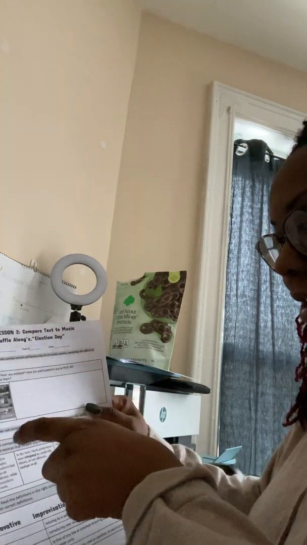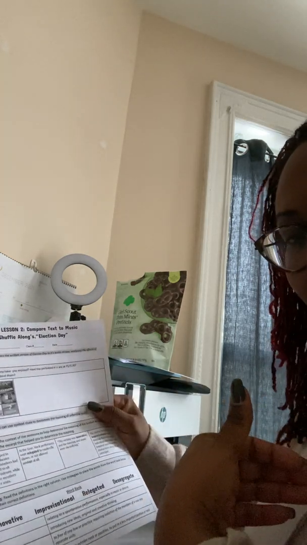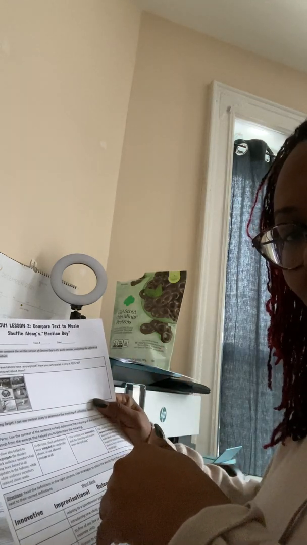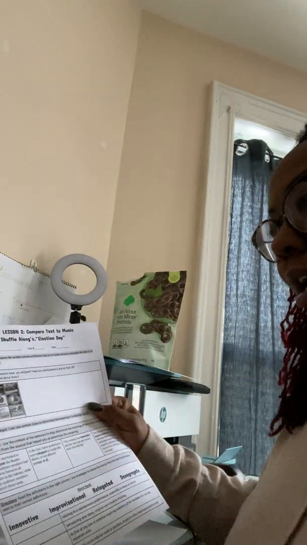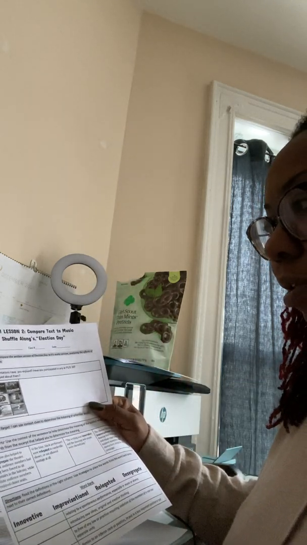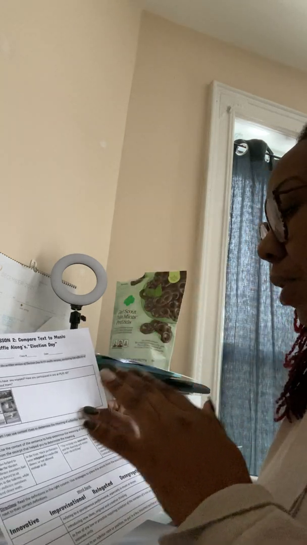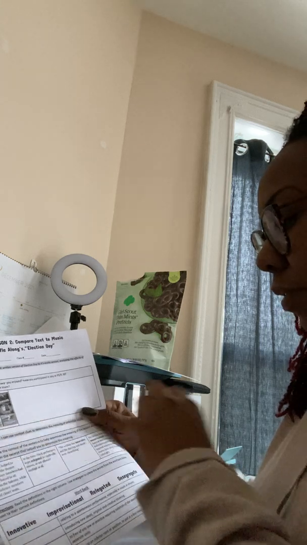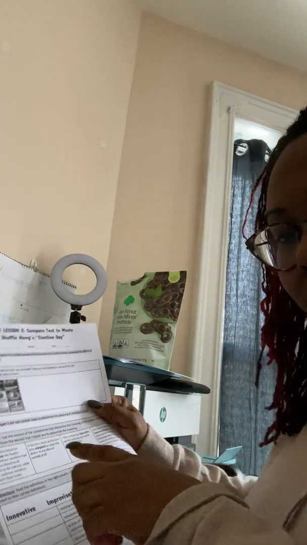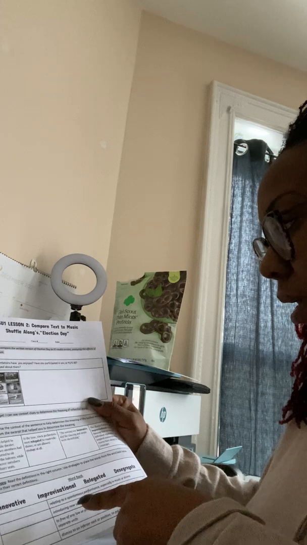One has the election day like EL wants it, and the other one just jumps into an engagement activity and then directly into the article. So that we don't have to look at election day, come back out, look at Shuffle Along, and then come back in and look at election day. So in this version, we start out with an engagement activity. This is to preload vocabulary.